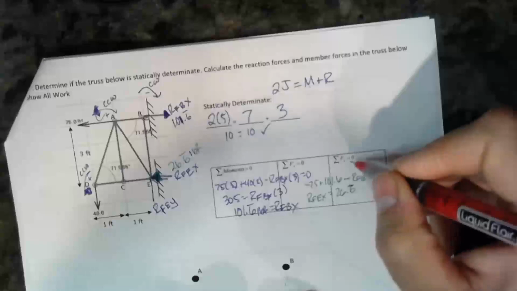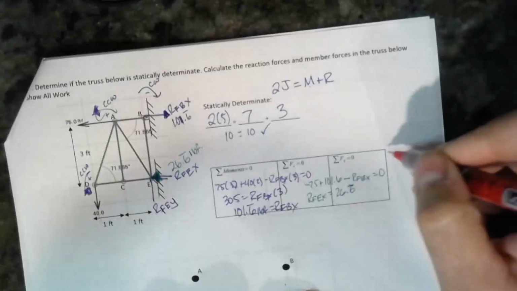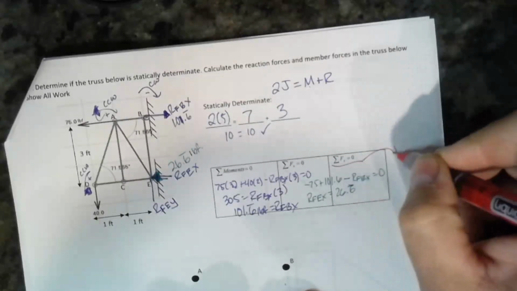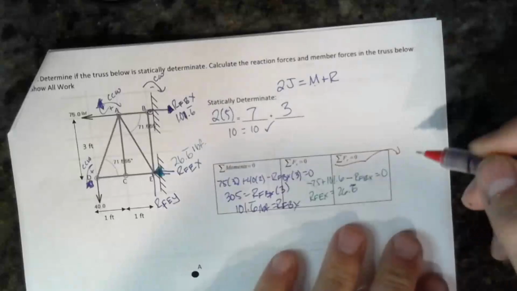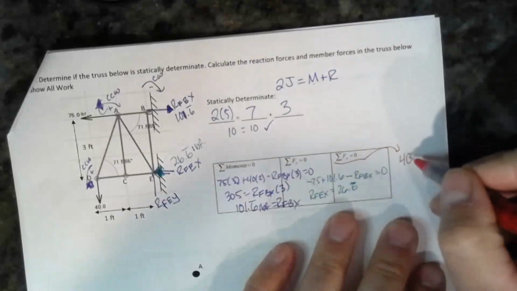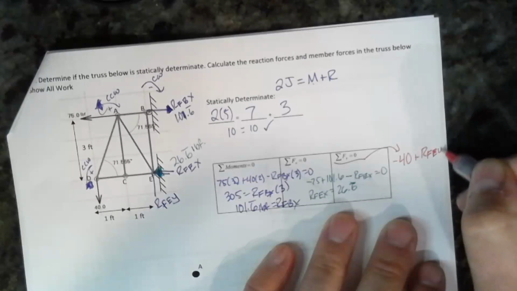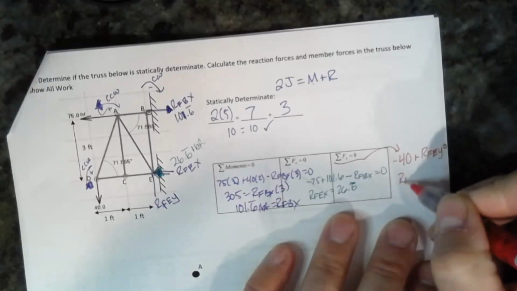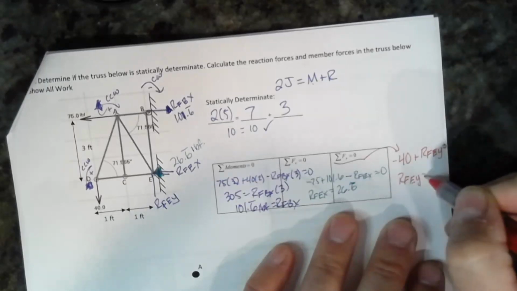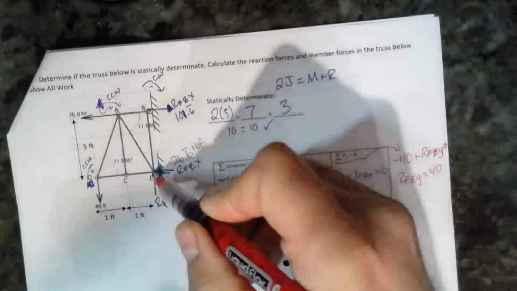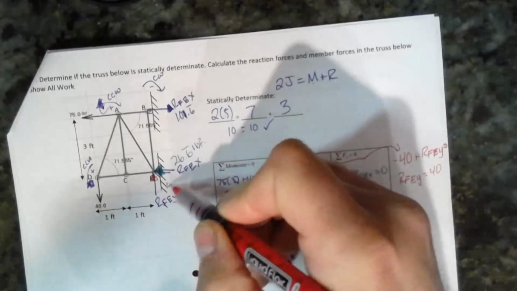So, yeah, in the X. Now in the Y, let's go ahead and move this over here. And what do we have? We have 40 going down. So minus 40 plus RFEY equals 0, so RFEY is 40, and it has to go up. All right, easy peasy, right?